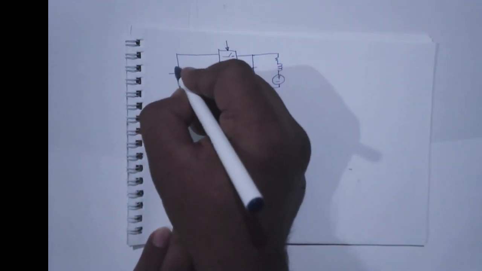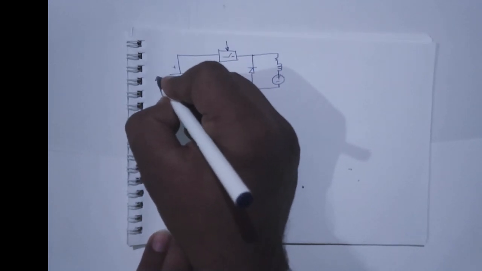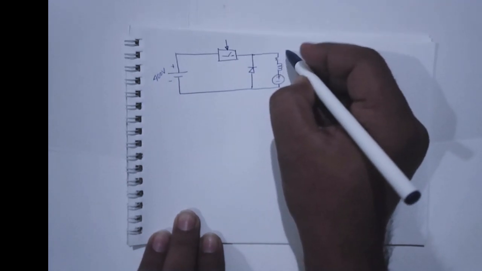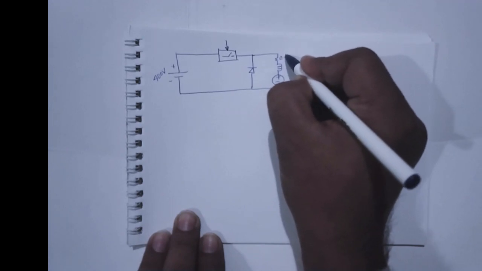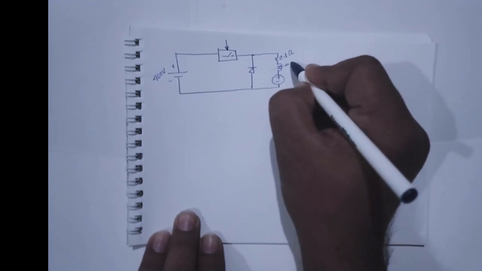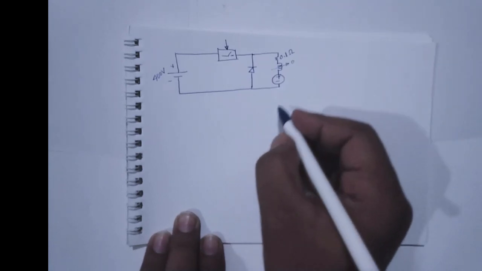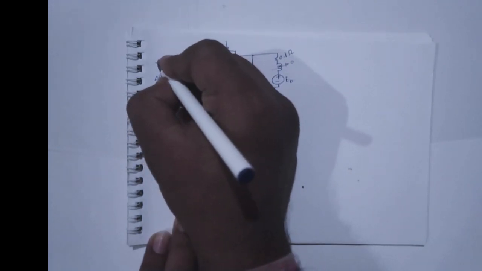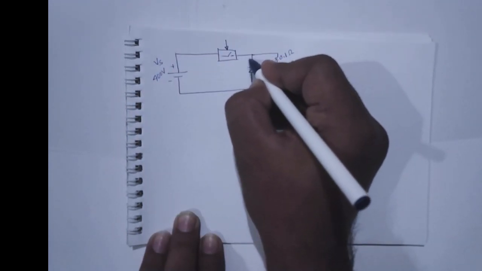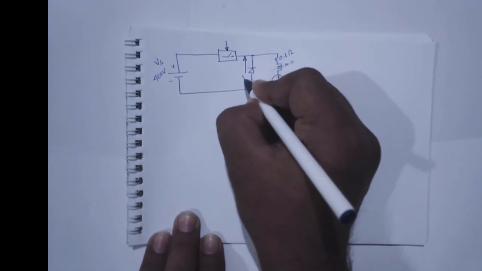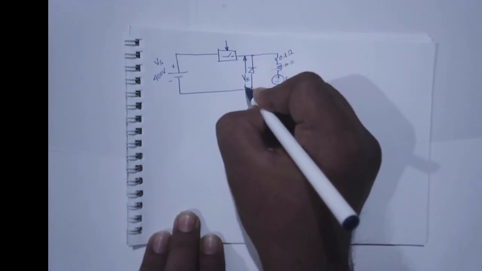Okay, so this is the input voltage, which is given as 400 volt. The resistance is given as 0.1 ohm. Inductance is not given in the question, so we will consider it to be 0. And this is EB, back EMF. Let us name it as VS, V supply, and the voltage across this part we will call VDC or DC voltage.